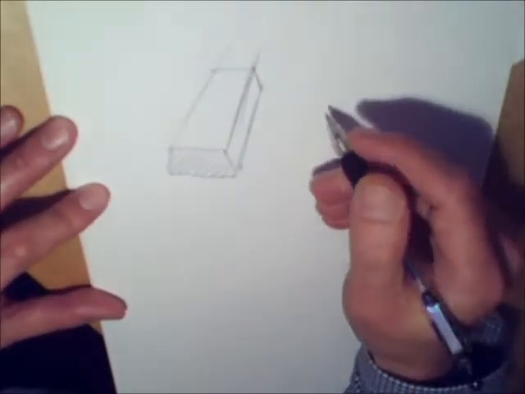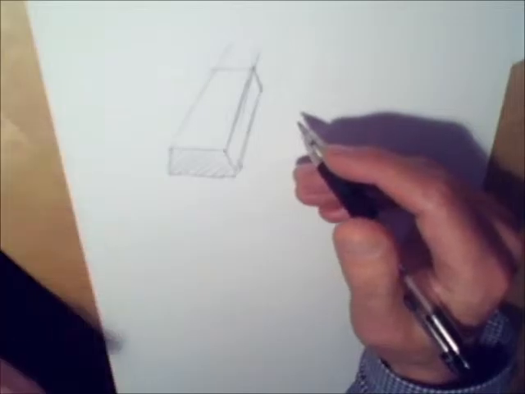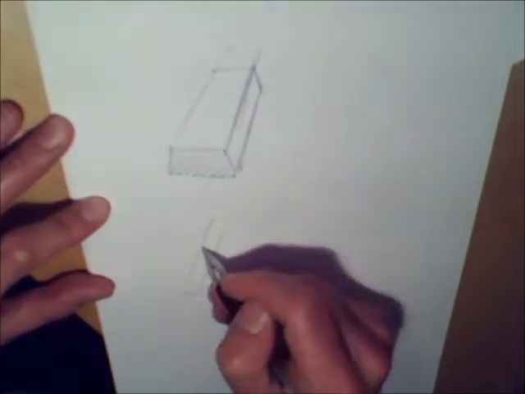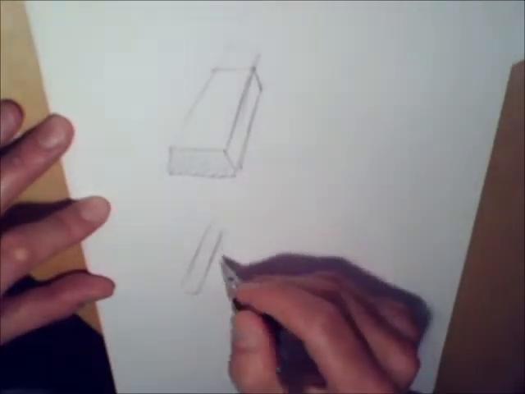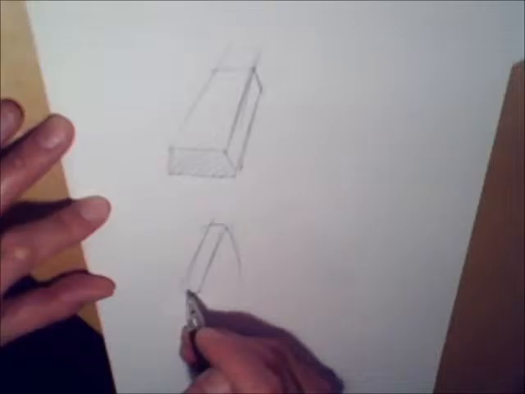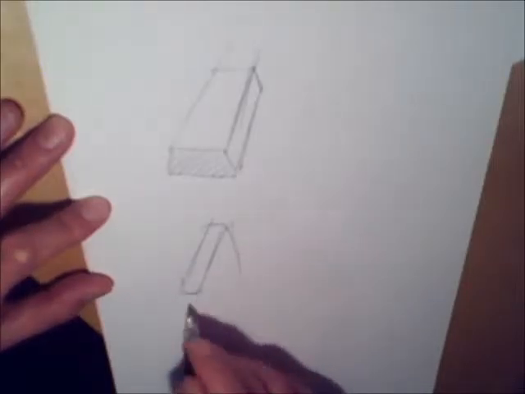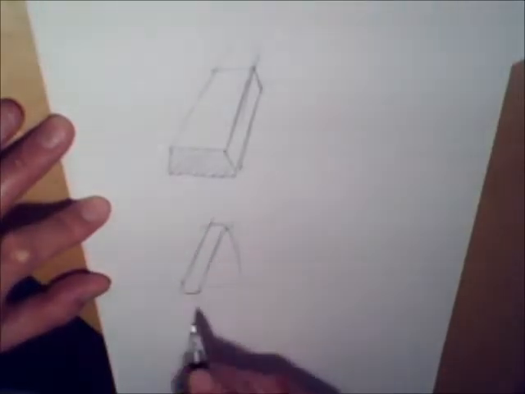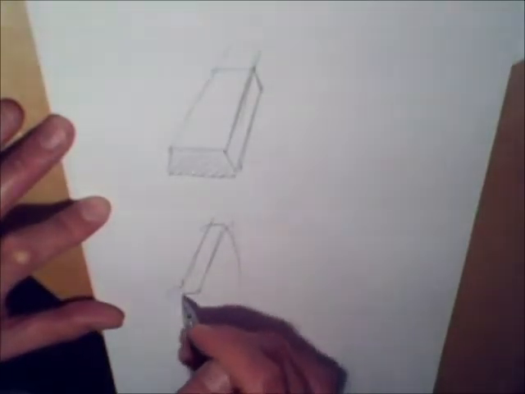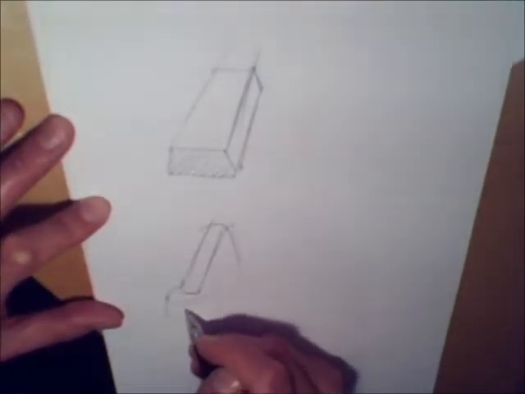Now, if we want to break the nose down further, a bit like we did with the arm earlier, think of the bridge of the nose as one shape. Again, I'm introducing more curves here, because obviously the nose really has more curves in it than the block up there. Then we've got the end of the nose, another shape.